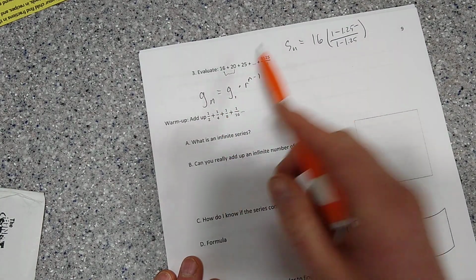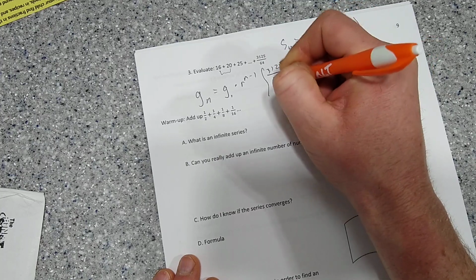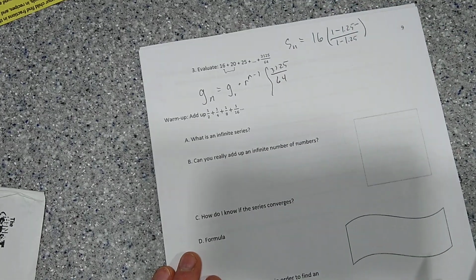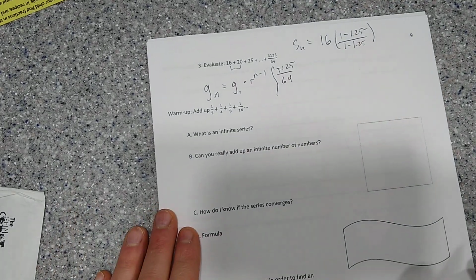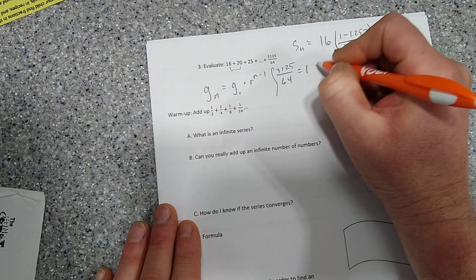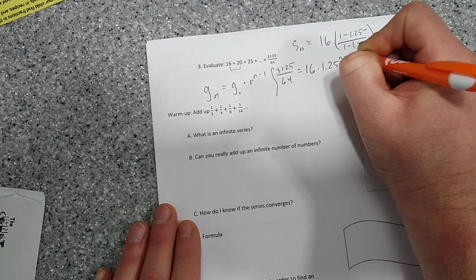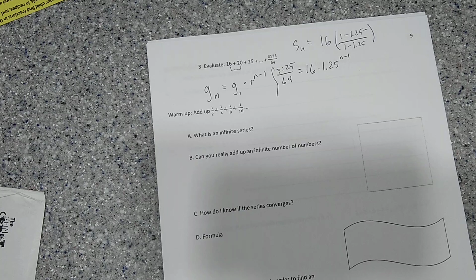So right here, the term that I want is this guy here, 3125 over 64. You can write it as a decimal if you prefer not fractions, that's fine. This is going to be equal to my first term of 16 times 1.25 to the power of n minus 1. And now we just have to solve this.